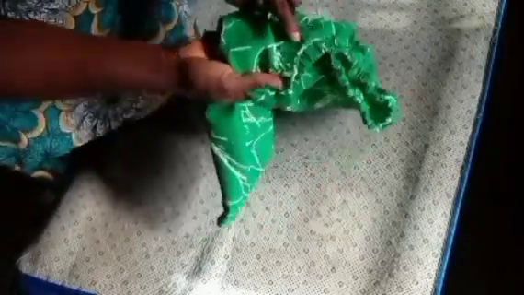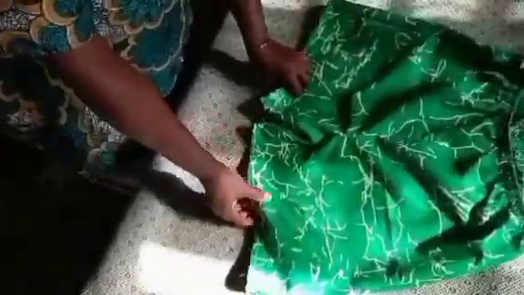Now the next thing is to stitch down the middle of that elastic. You know we already stitched it down twice. The next thing is to stitch it down at the middle. Now this is what we have after I finished stitching it down. This is the end of the project. You can see how neat and beautiful our short knicker turns out.